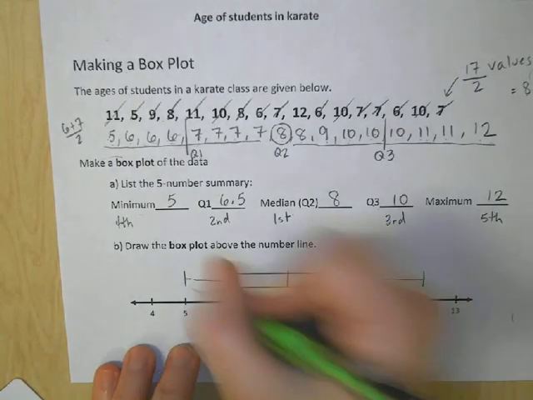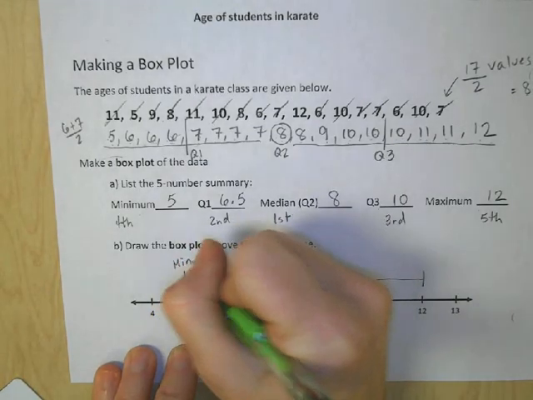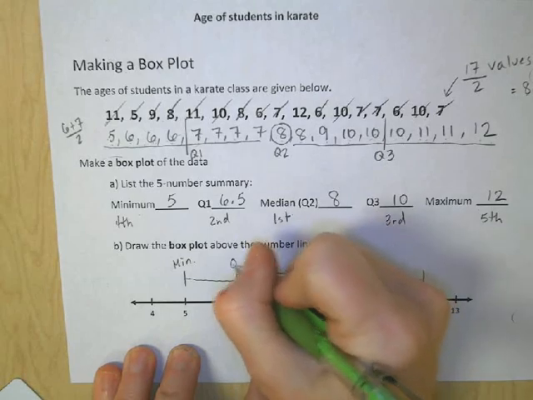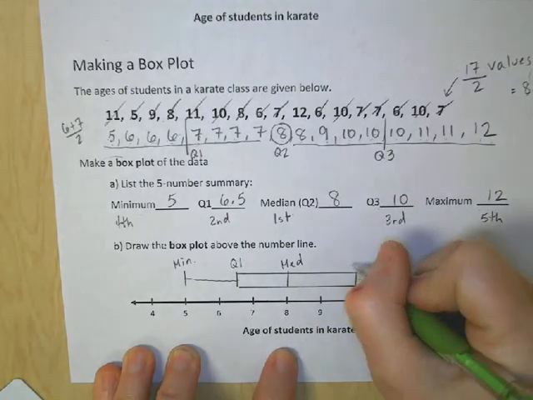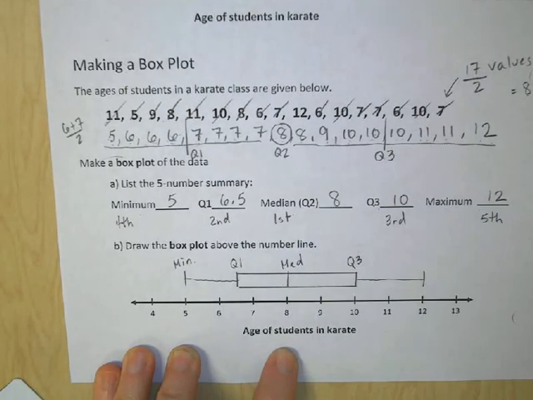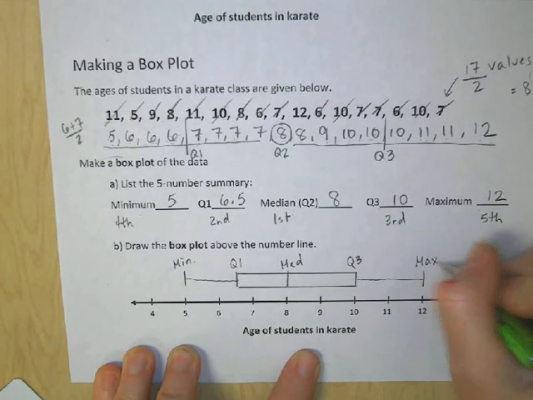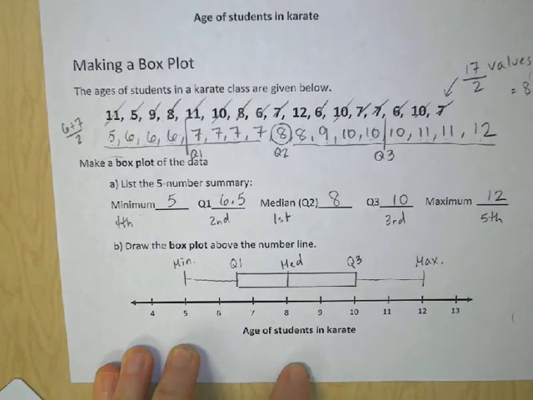For right now, we're going to go ahead and label these. Normally, you don't need to label them if you're plotting them, because people who know how to read a box plot don't need these things labeled. But we'll go ahead and label it for instructional purposes. Okay, that is a box plot.